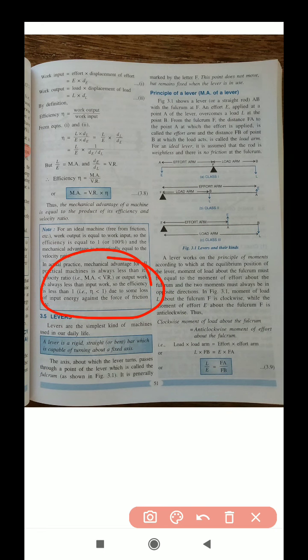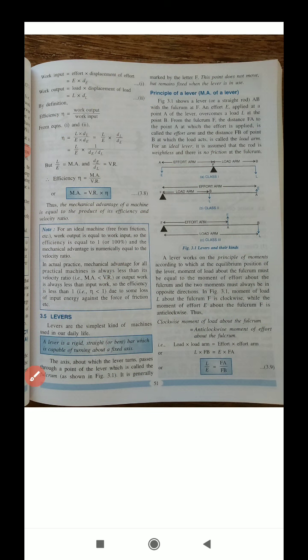Directly I am coming to the lever right now. First, the lever is of three types: class 1, class 2 and class 3. Now students, I have prepared a note, and I am moving to that portion directly.